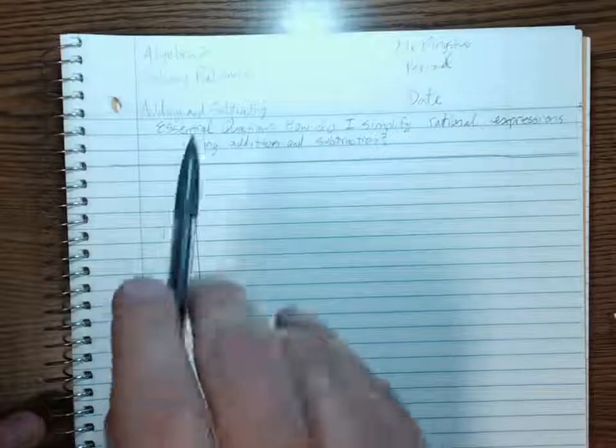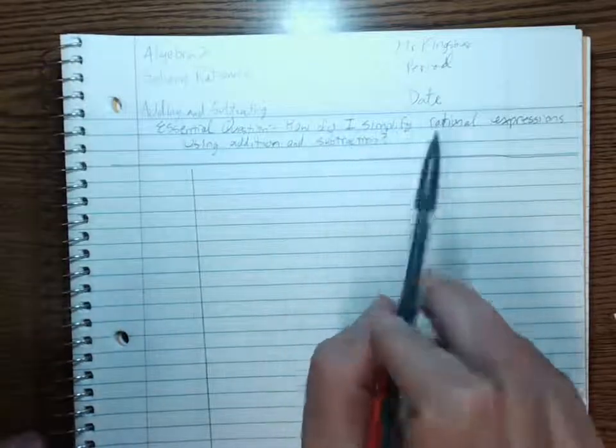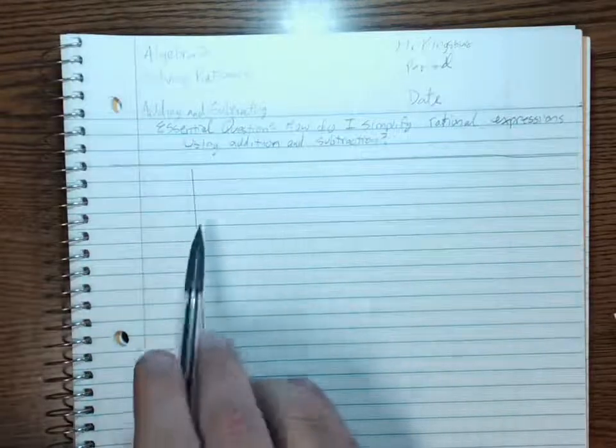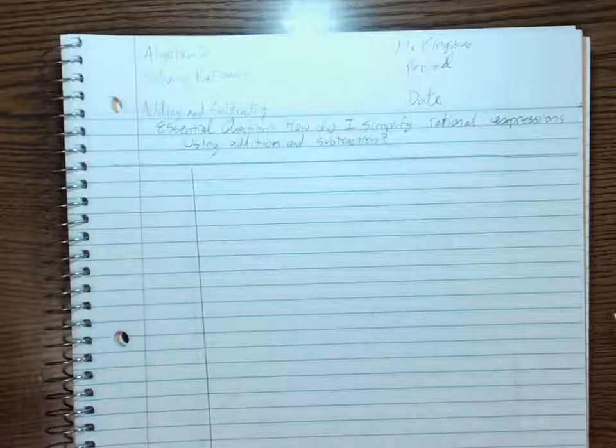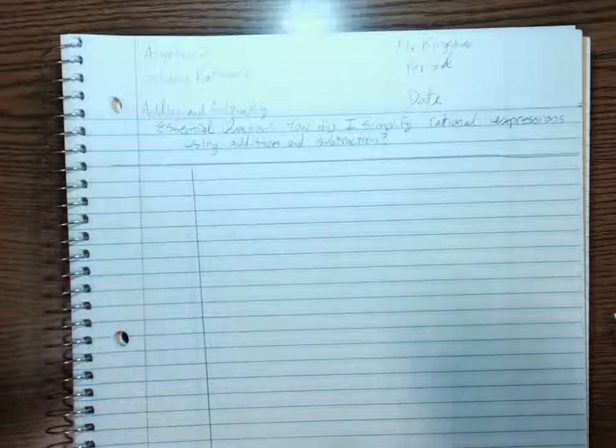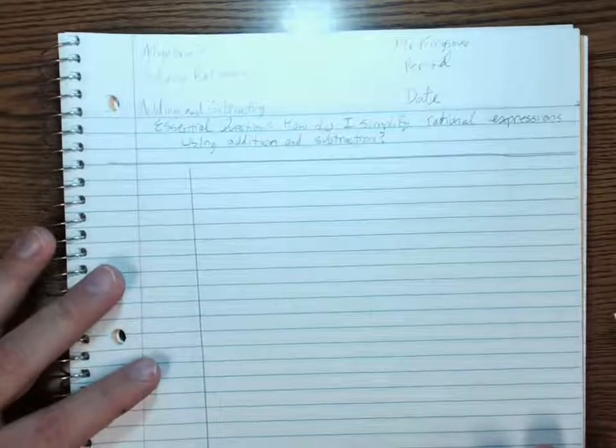And here is our essential question. How do I simplify rational expressions using addition and subtraction? And the answer depends on whether or not there is a common denominator already. We've got to look at two different things here, whether there's a common denominator and whether there isn't, and also adding and subtracting. So I'm going to do a number of examples so we can cover all of our bases.